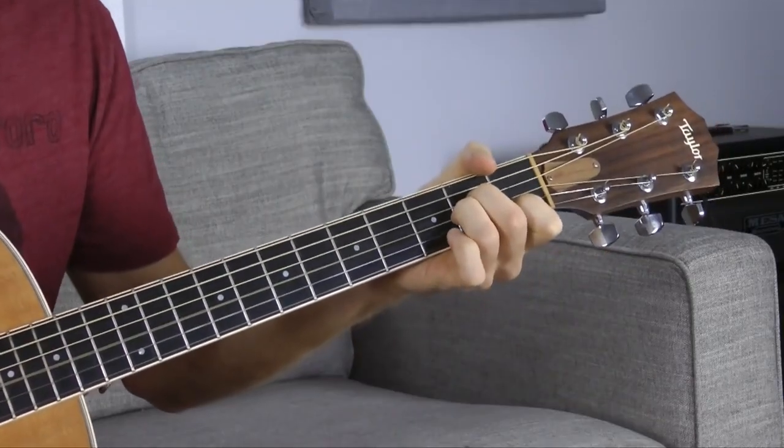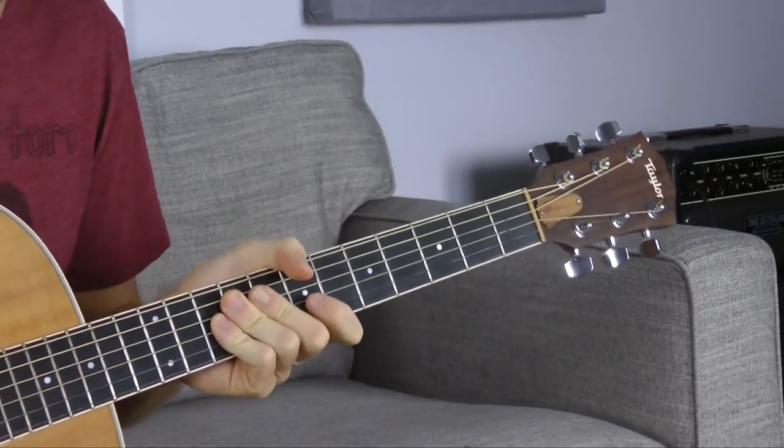So I want to do one more and do a minor one because you're going to see just as many minor chords as major chords. So we're going to start with a really popular one, A minor. All right, same deal. It's a triad still. It's a 3-note chord.